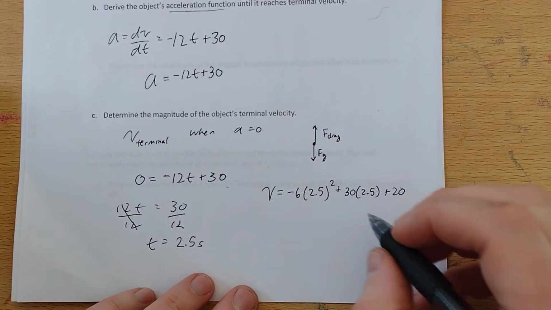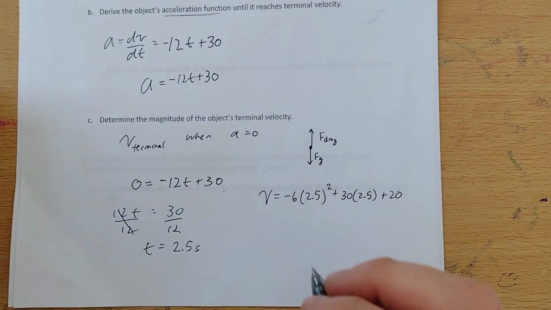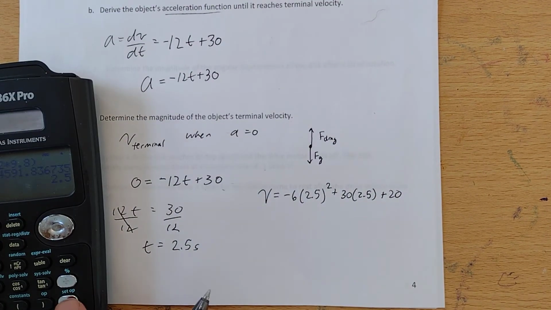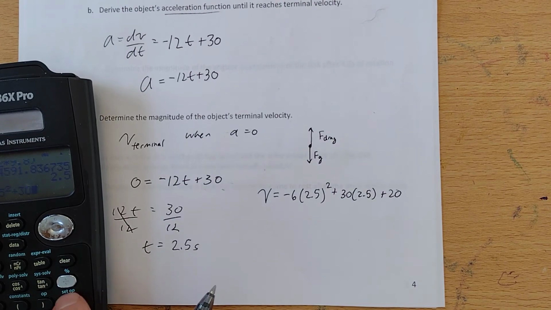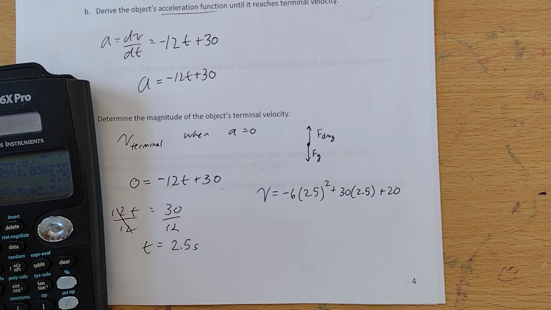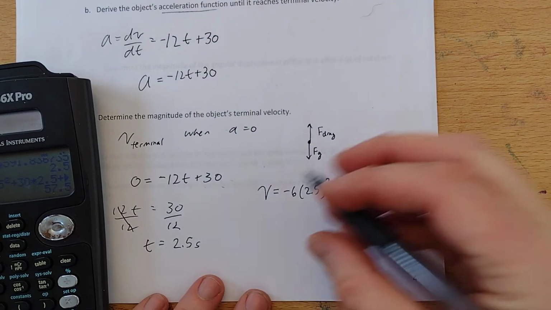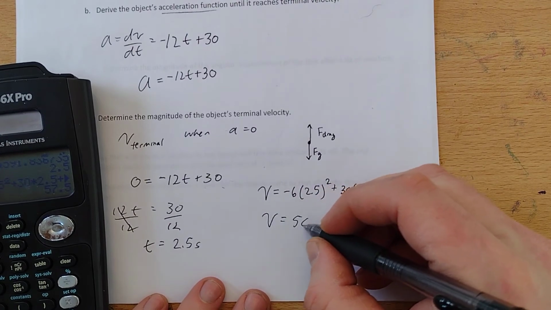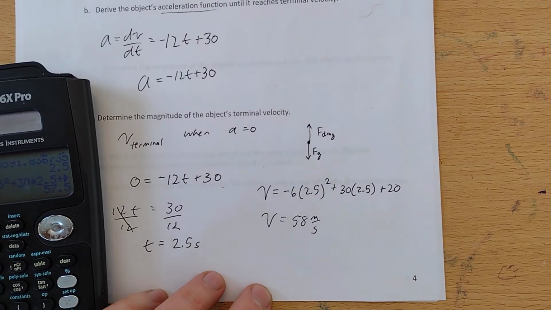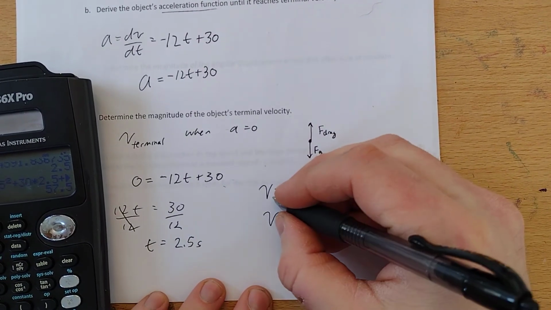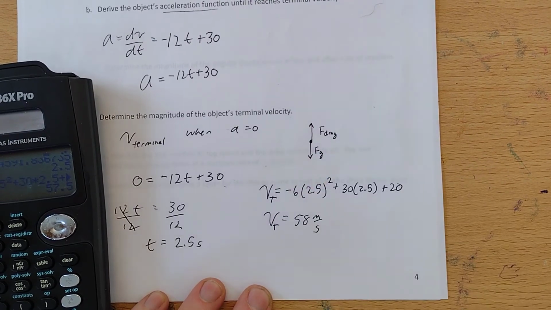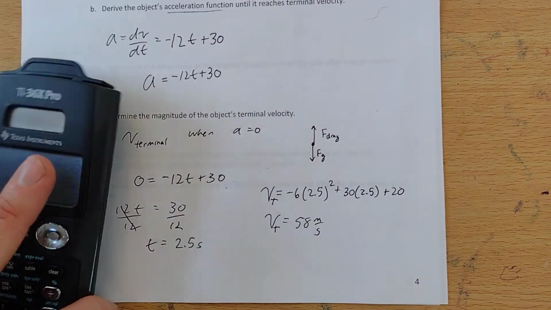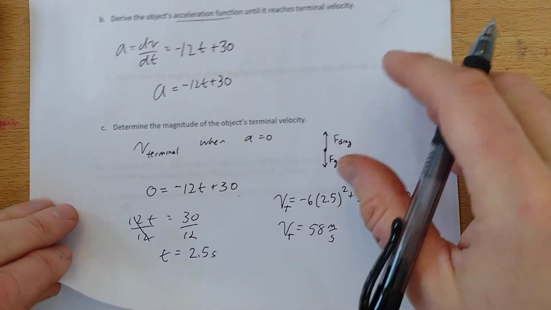So at 2.5 seconds, I'll plug that into my calculator here: negative 6 times 2.5 squared plus 30 times 2.5 plus 20. It's about 58 meters per second, the terminal velocity. And usually they put a capital T to represent terminal velocity. All right, there's that one.